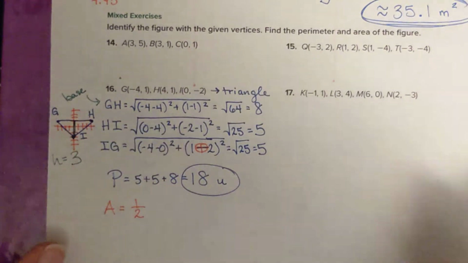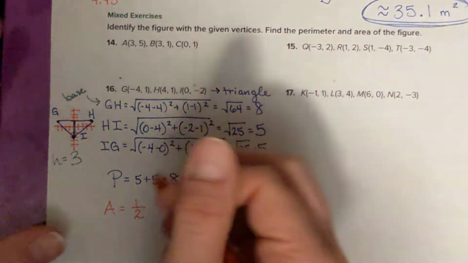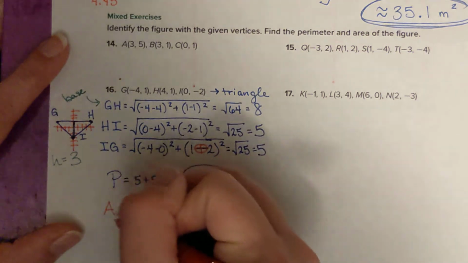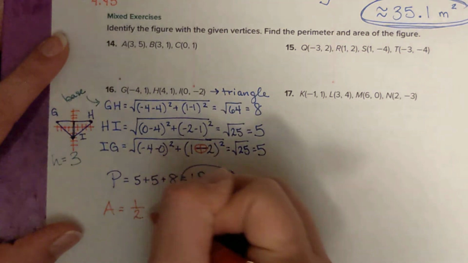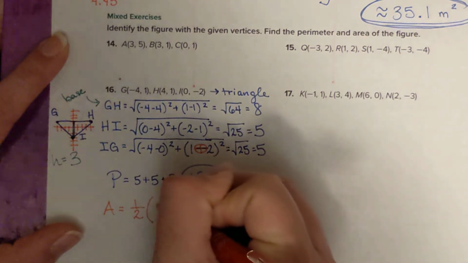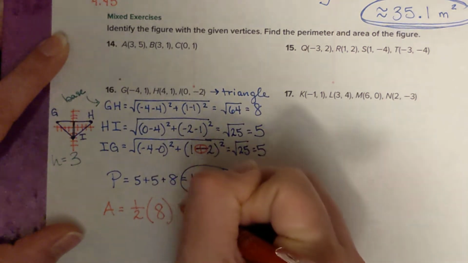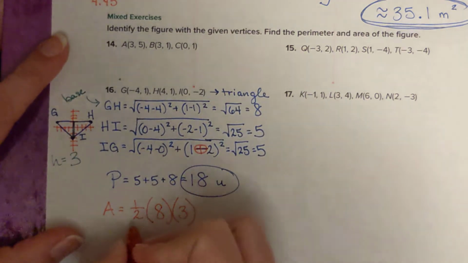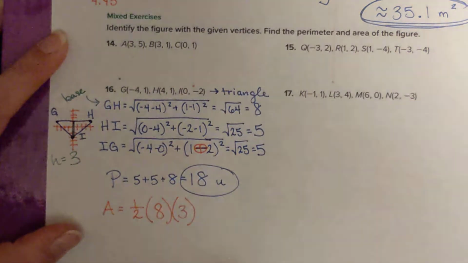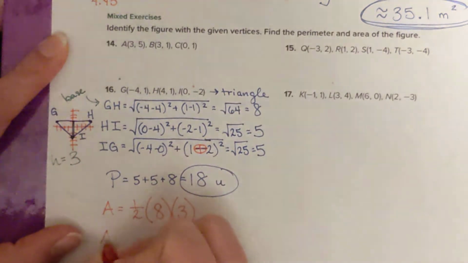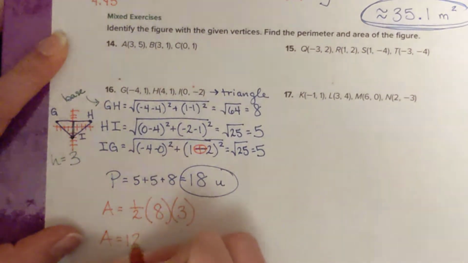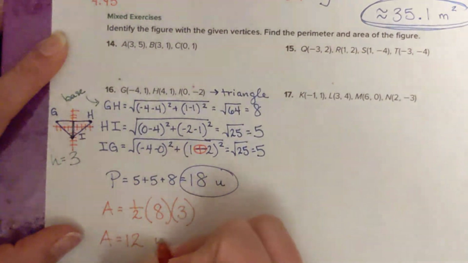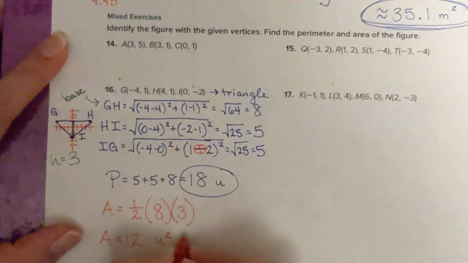So our height is 3. So going back to the area again, area equals 1/2 of the base we said is GH, which was 8, times our height, which we said was 3 because we counted the graph. So half of 8 is 4. 4 times 3 is 12. And again, they didn't tell us the units, but we're just going to put units squared.